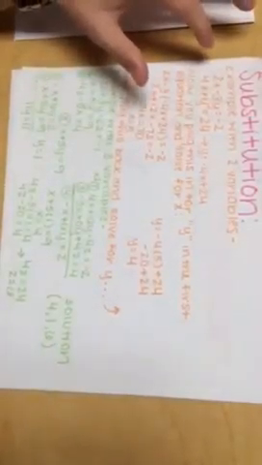Substitution. These are the same examples, 2 variables and 3 variables. First, you solve for y in the first equation, then you want to solve for x, and then you can plug it back in to solve. And for this, you would want to do the same thing for the 3 variables.